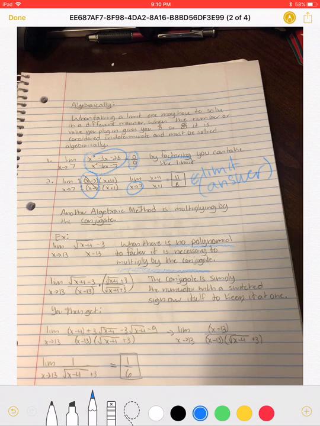Upon multiplying by the conjugate, you get the limit as x approaches 13 of the square root of x minus 4 plus 3 times the square root of x minus 4 minus 3, which is x minus 4 minus 9, over x minus 13 times the square root of x minus 4 plus 3, which then reduces in turn to the limit as x approaches 13 of x minus 13 over x minus 13 times the square root of x minus 4 plus 3.